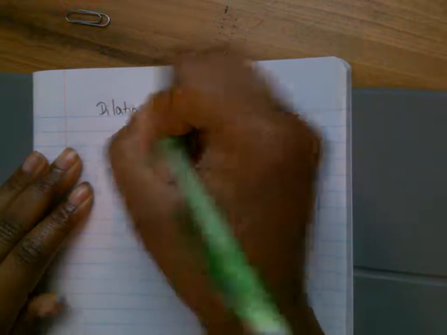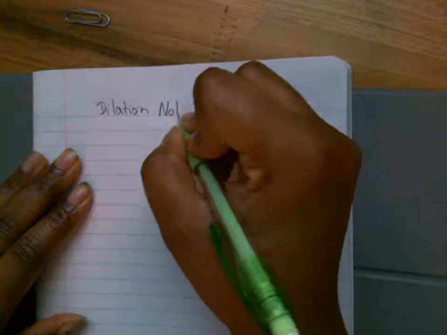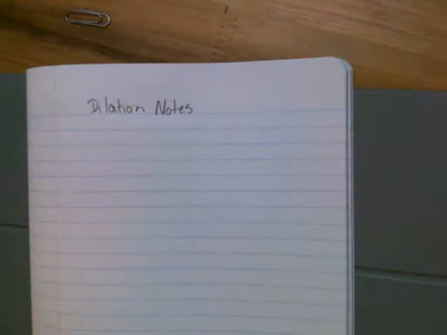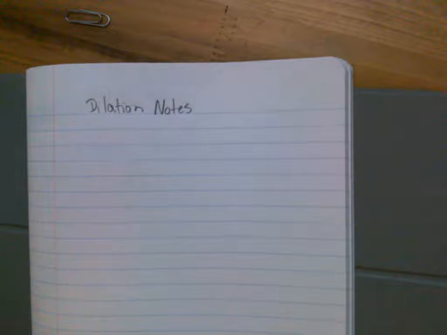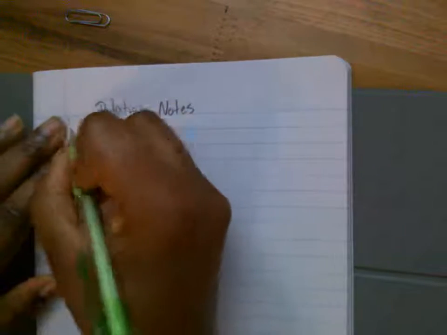All right, dilation. So we're writing dilation notes. Dilation notes. Okay? The definition for dilation is when an object gets bigger or smaller by a scale factor. So that's what we're going to write.